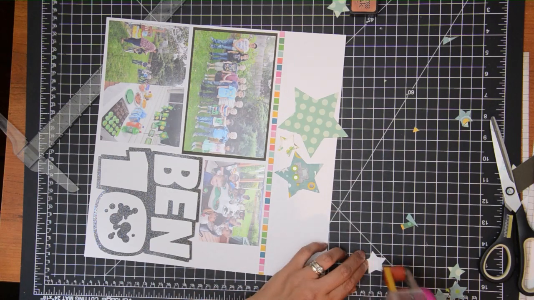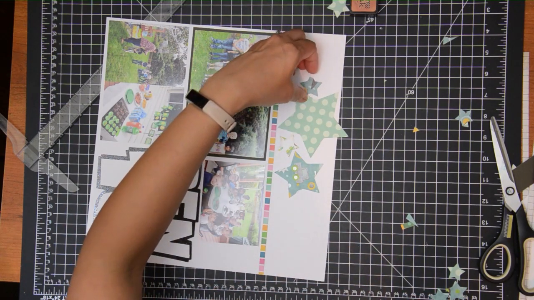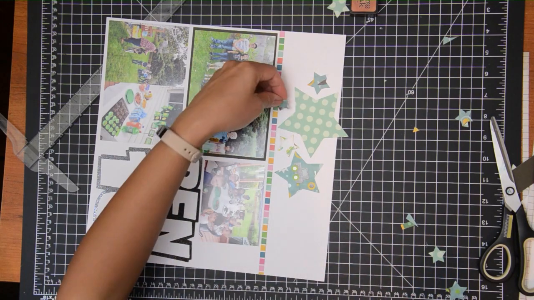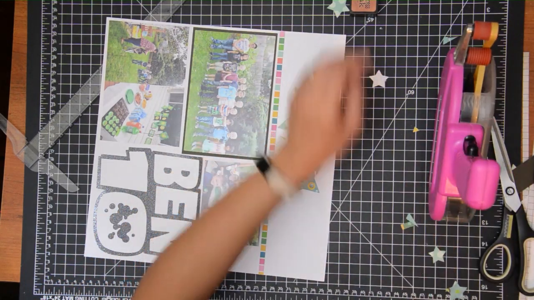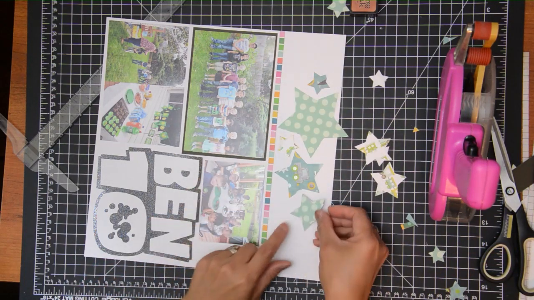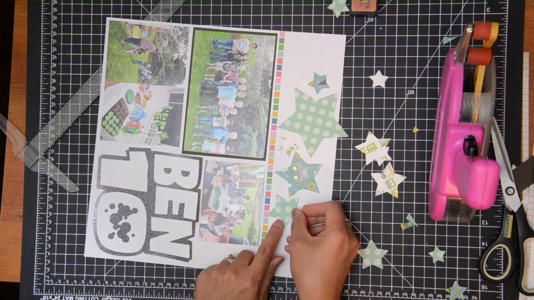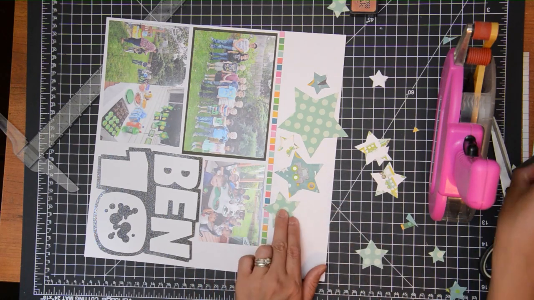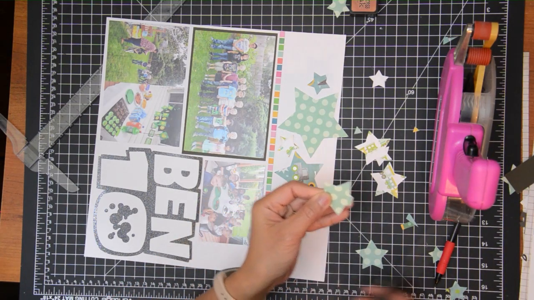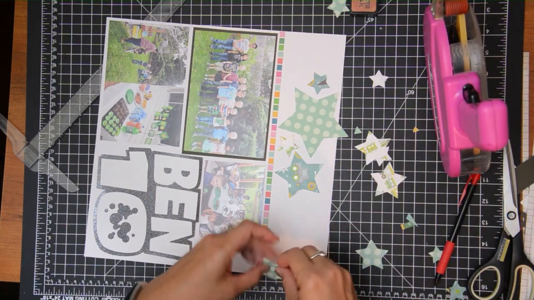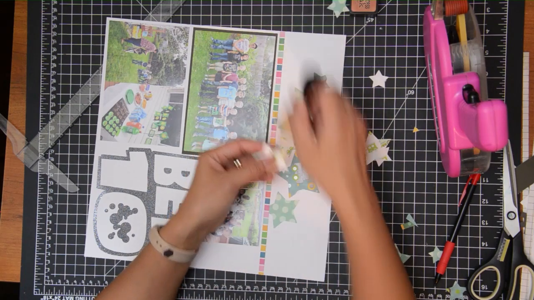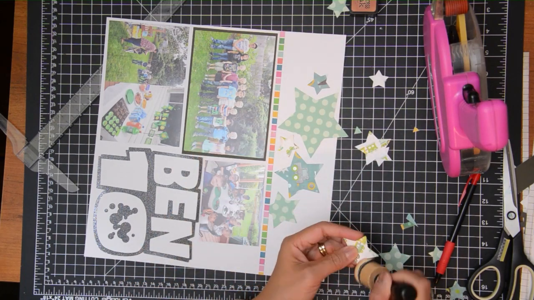Now I'm adding just a bunch of the stars here. I started with the largest one because that would occupy the most space, and then I'm just filling in with the rest of them. I wanted to make sure that there's an even sprinkling of the designs on my page as far as the stars are concerned, so the same design is not butting up with each other here.